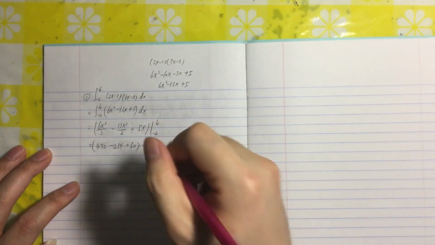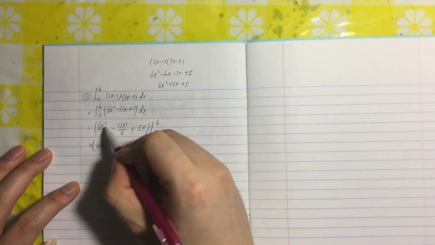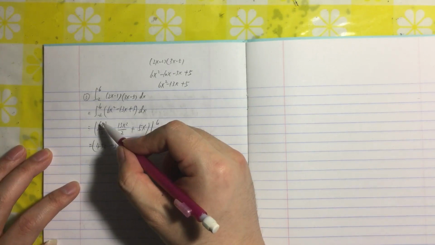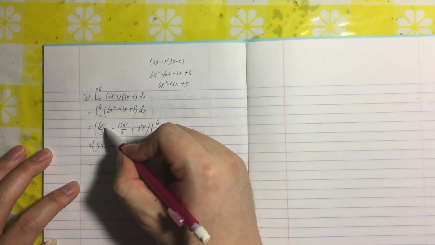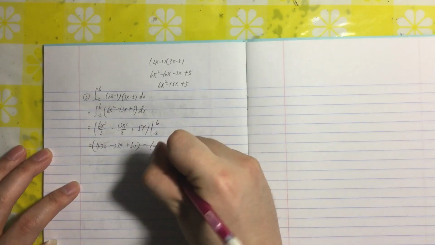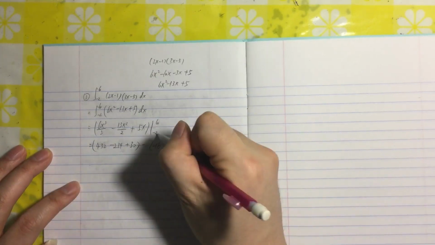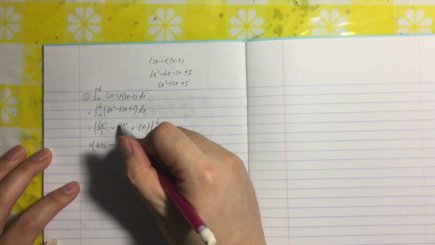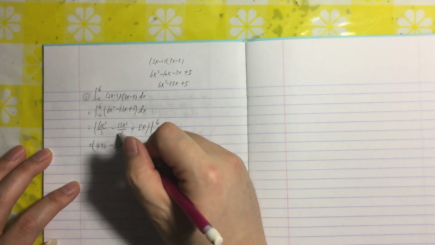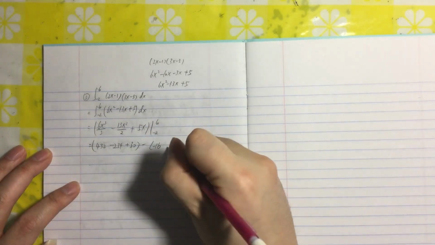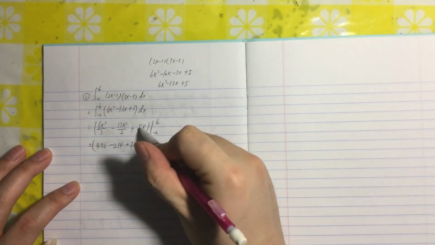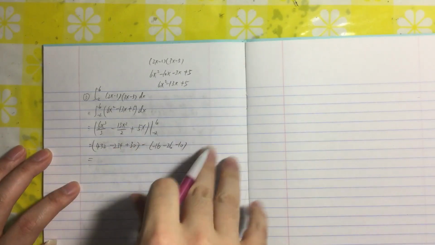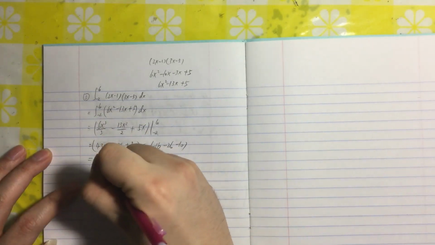Then plug in -2. -2 cubed is -8. -8 times 6 is -48. -48 divided by 3 is -16. If I plug in -2 here, -2 squared is 4. 4 times 13 is 52. 52 divided by 2 is 26. 5 times -2 is -10. Then use calculator for the rest. Here I get 280.